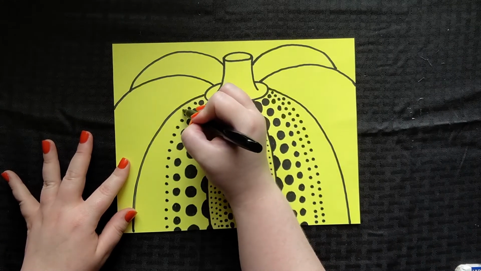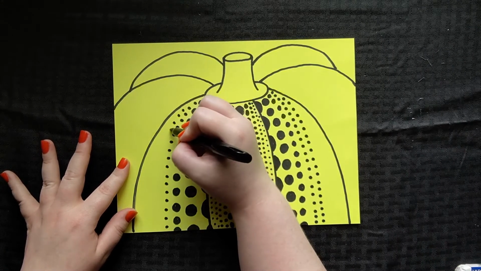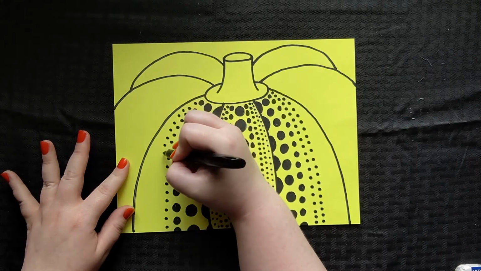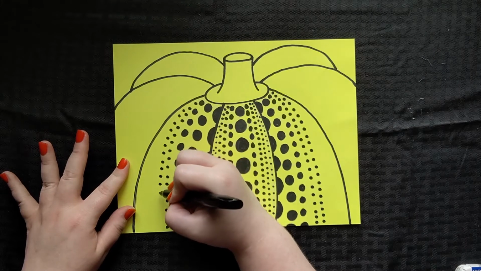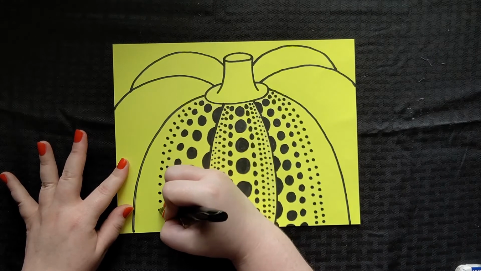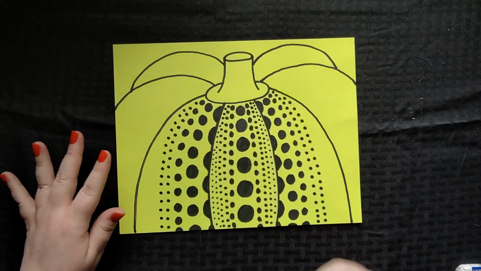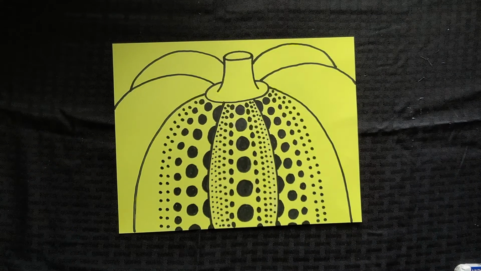I'm going to do one more line of this same size so that I don't have too much space to fill with my teeny tiny dots. That takes a lot of time when your dots get that small to fill a lot of space, and we don't want to spend too much time on it. We don't want to waste our time.